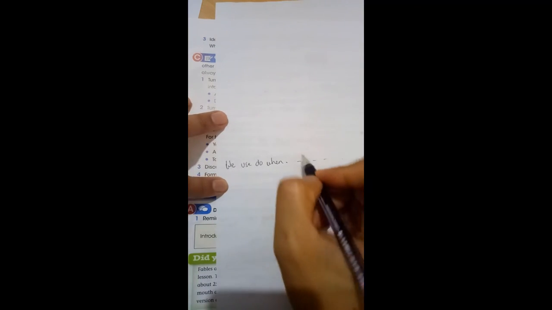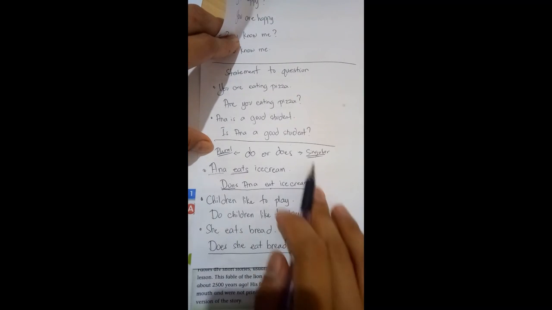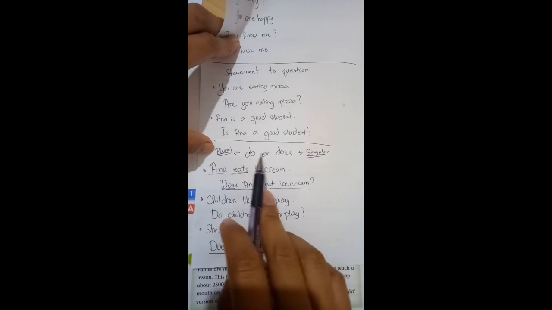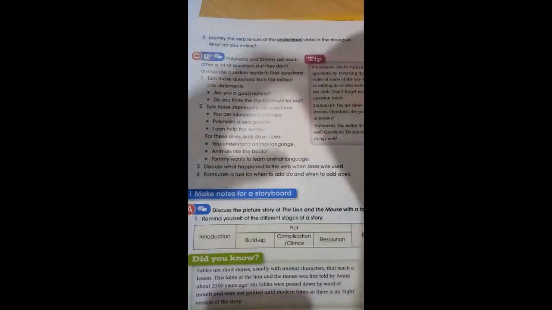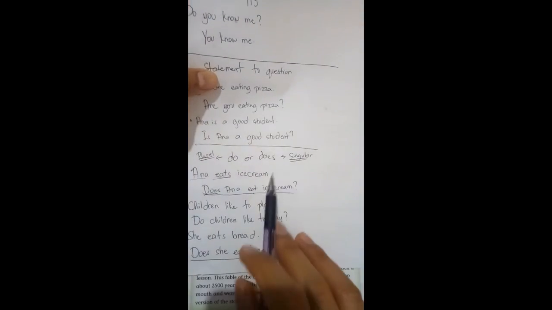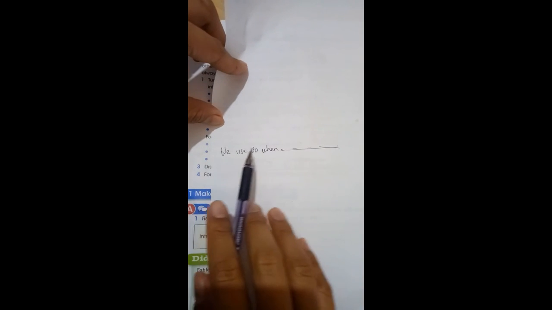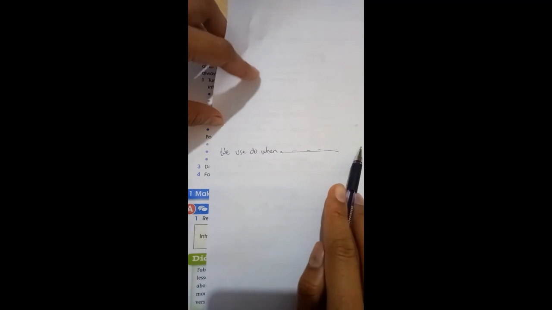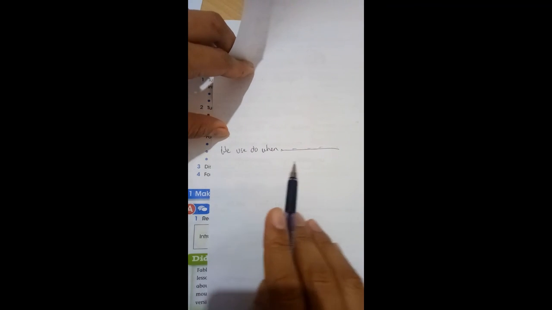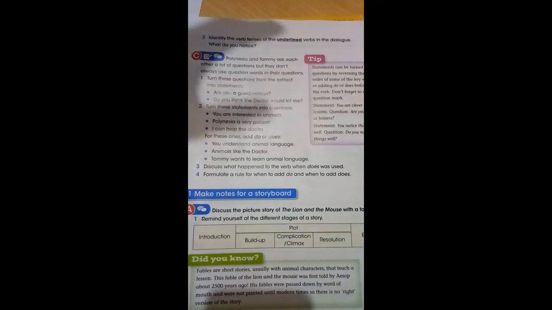I'm not going to give you the answer, of course. So I check the sentences. When do we use do? When do we use does? So you write on your paper, we use do when blah blah blah. We use does when blah blah blah. Okay, that's how you have to write on your notebook.